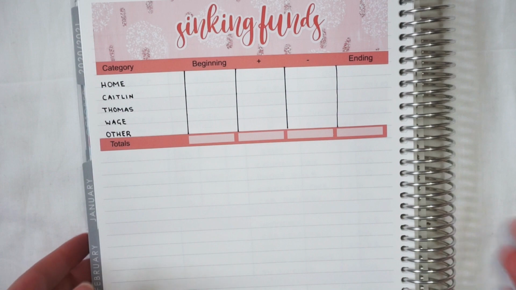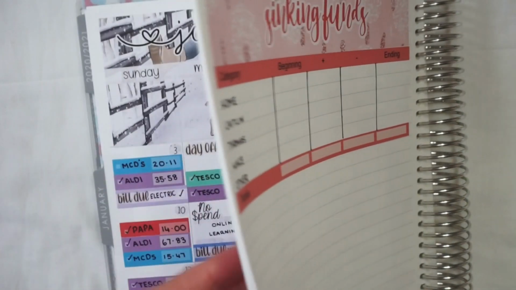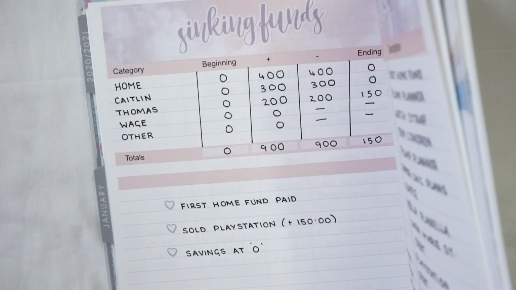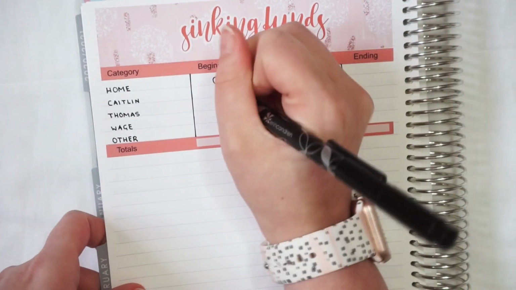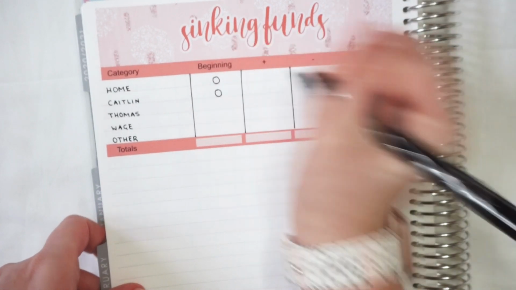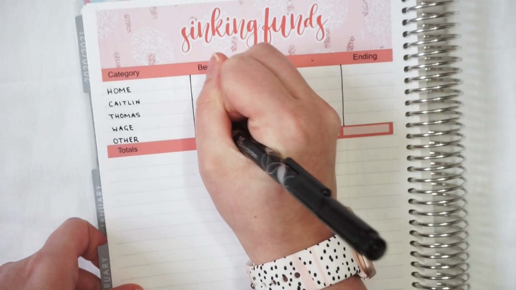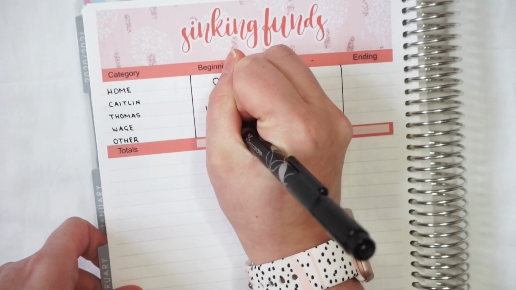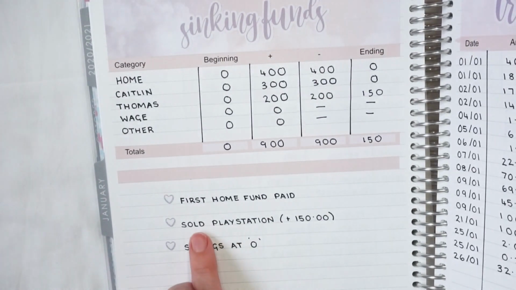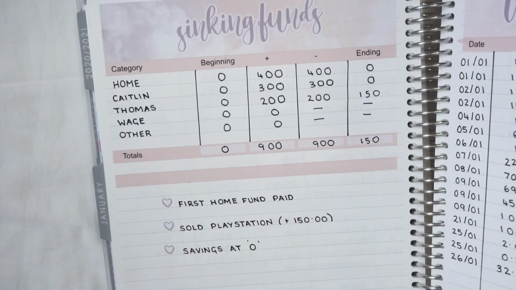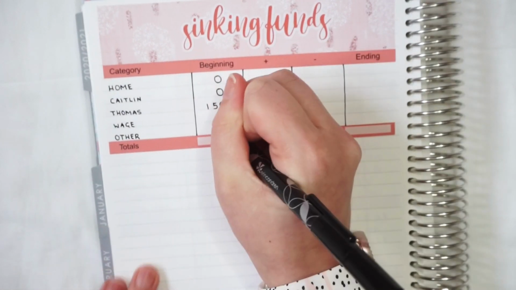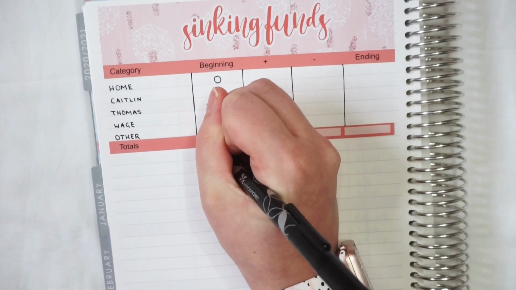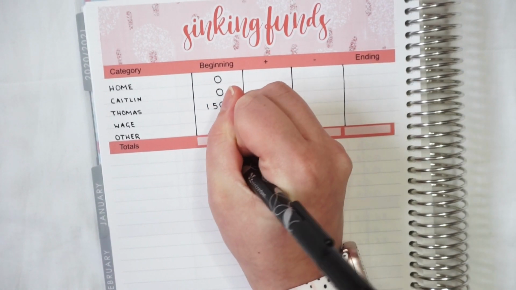So for the beginning amount for each, I'm going to look back. Yep, so we had 0 in this account at the start, and I had 0 in my own. Thomas was left with 150. I noted it down last month, right here. He sold his PlayStation, so he had an extra 150. Wage had 0, and so did other. So overall, we only had £150 in our sinking funds.